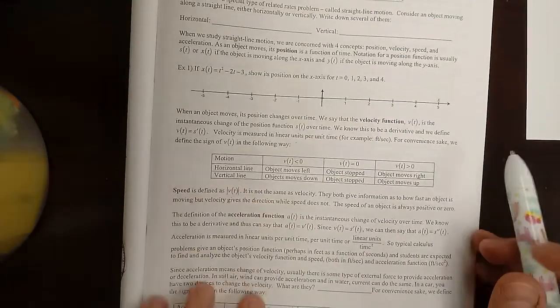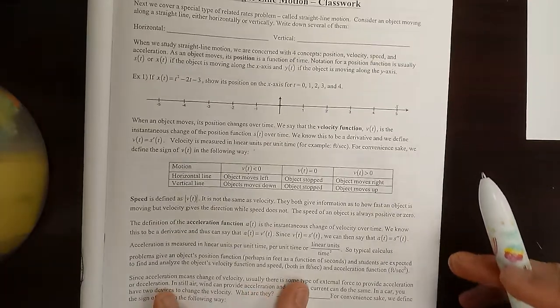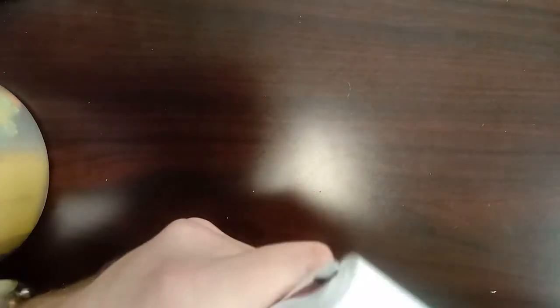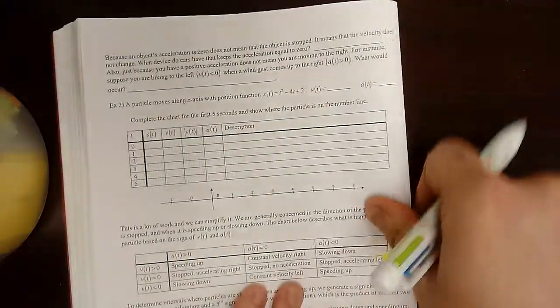Something else, we'll get there. He talks about speed and other things. I want to do a problem. I think looking at a problem and talking about it is going to be really good for us.